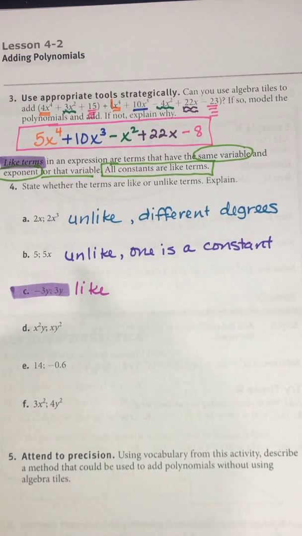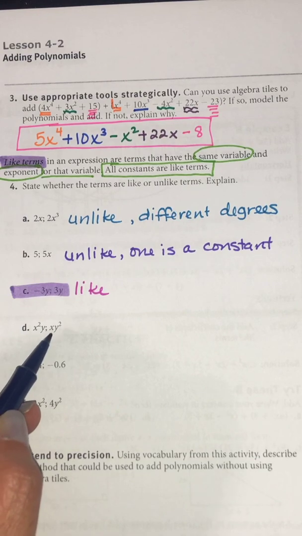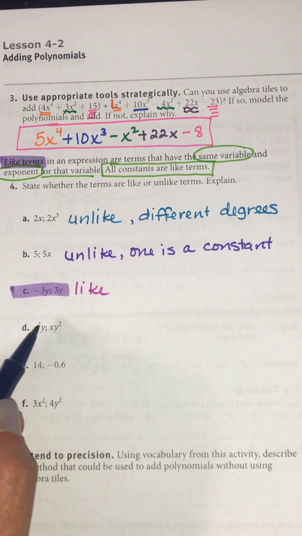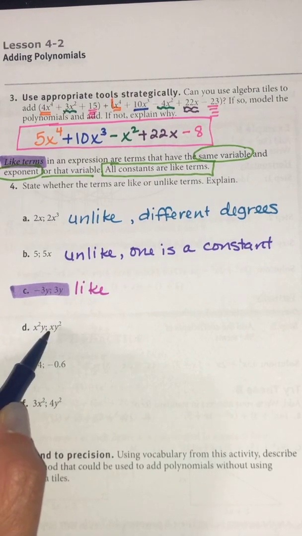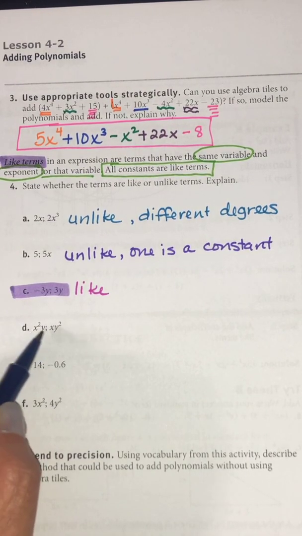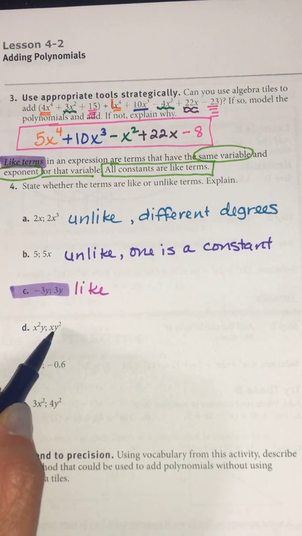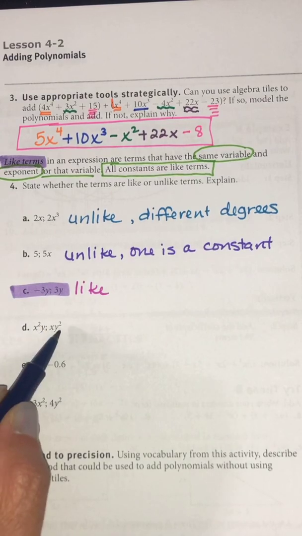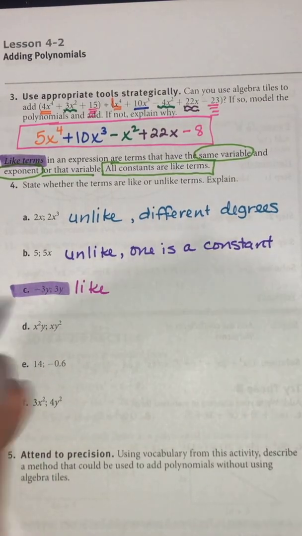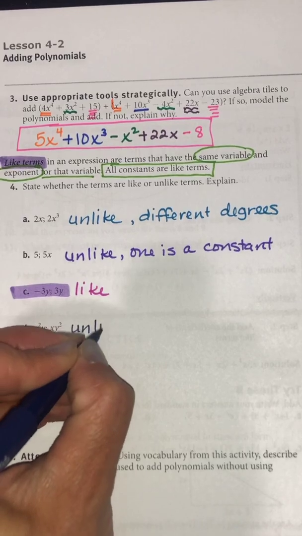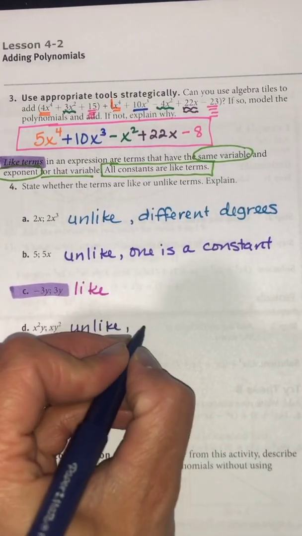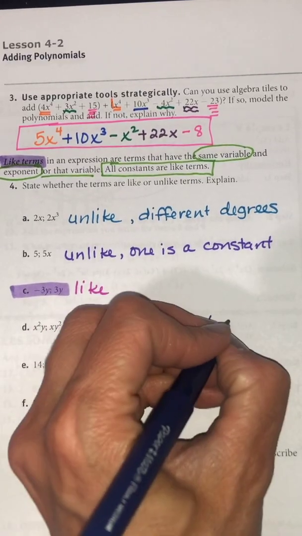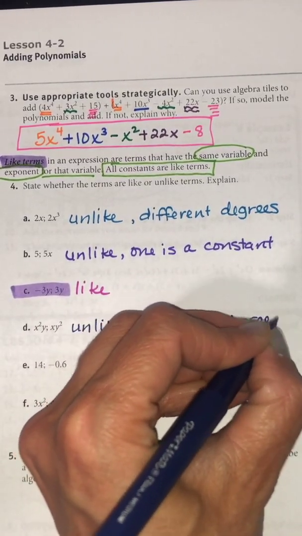Letter D, we have an x squared y and an xy squared. Are those like terms? Well, look at the x's. This x is an x squared. This x is just an x to the first. So automatically, these are not like terms. They don't have the same degree. Same with the y's. The first y is a y to the first, and the second y is a y squared. So those are not like terms. So unlike, because we have different degrees on both those x's and y's.